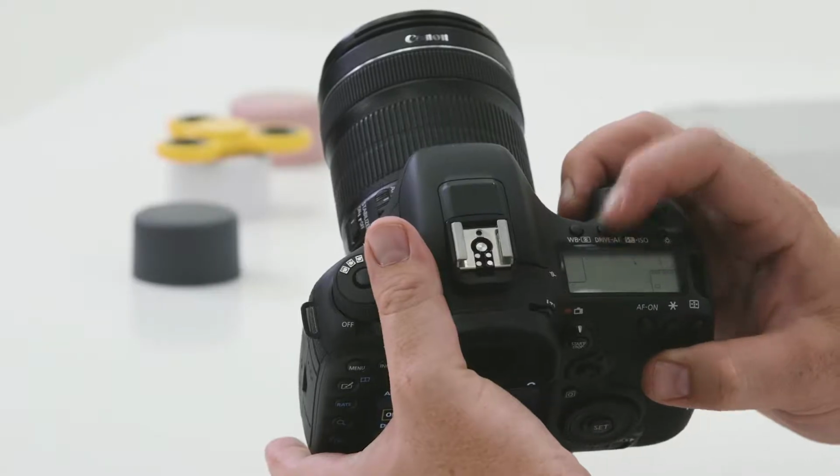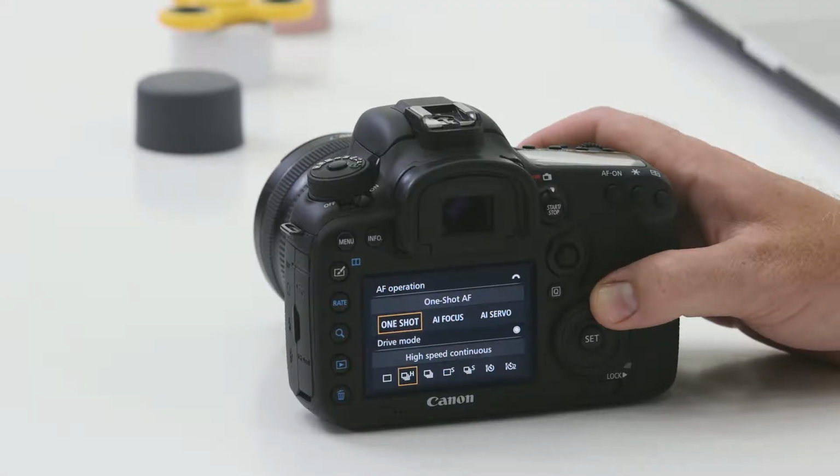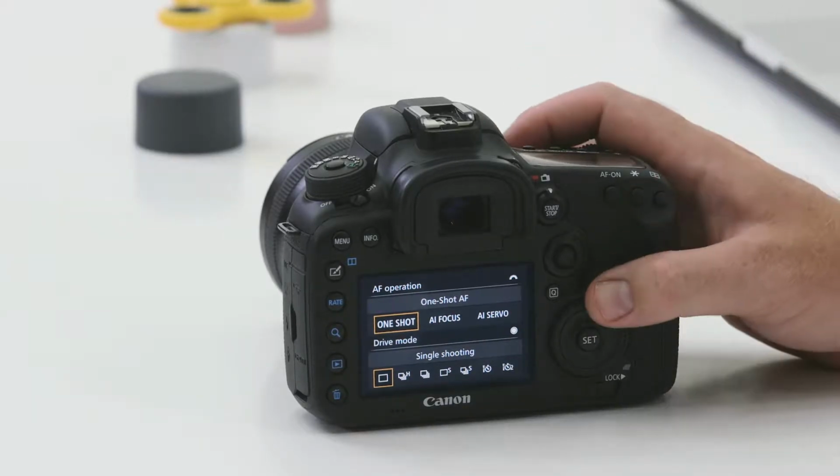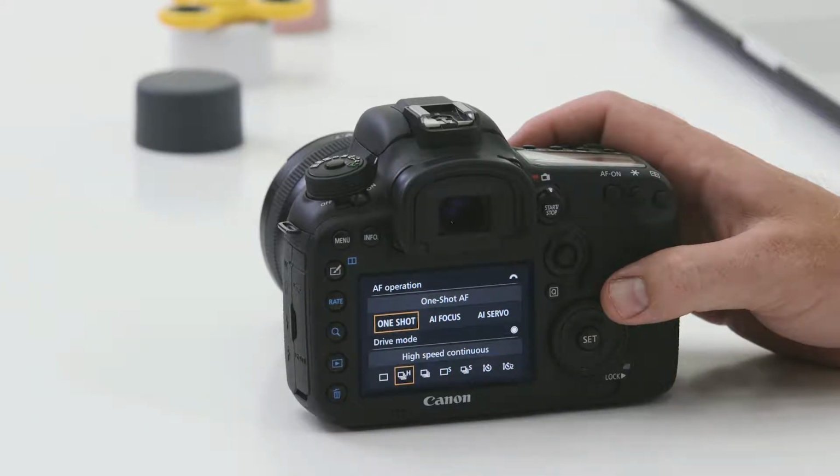Firstly, to get into our drive menus, we can push the drive button, which is the second key on the top. Within the drive modes, you'll notice that there's a few options. There's single shot, which is signified by a single box. Right next to that is multiple boxes with the letter H. You'll notice that there's the high-speed continuous mode. This is what will activate the 10 frames per second function of the 7D Mark II.